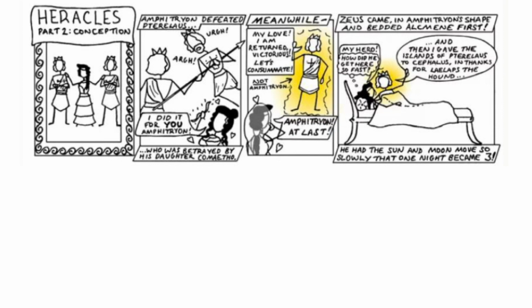Meanwhile, a guy who looks just like Amphitryon, note he's kind of glowing yellow there, that's a hint that it's not really him, says, I'm back from avenging your 7 brothers. So let's consummate the marriage. And they do. And in fact, it's not Amphitryon, it's Zeus. Zeus came in Amphitryon's shape and bedded Alcmene first, before she bedded her husband.